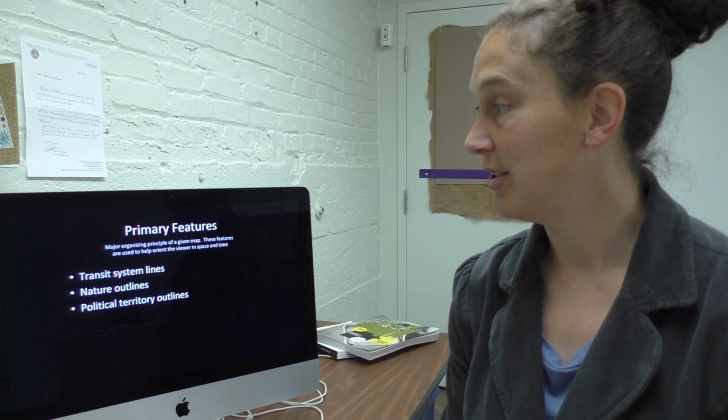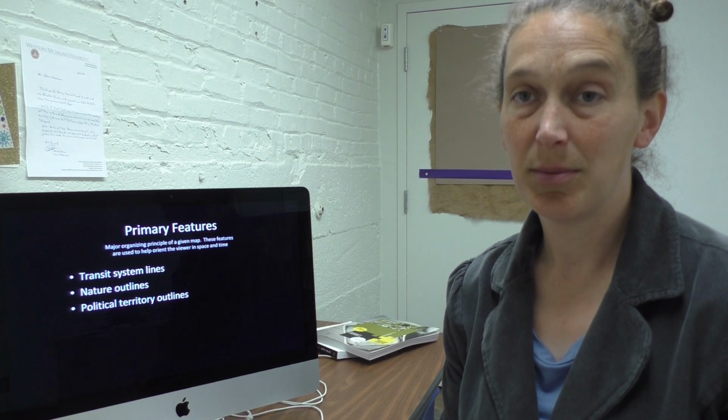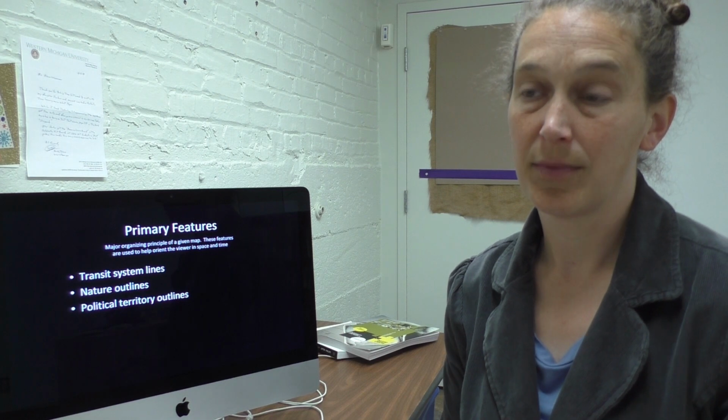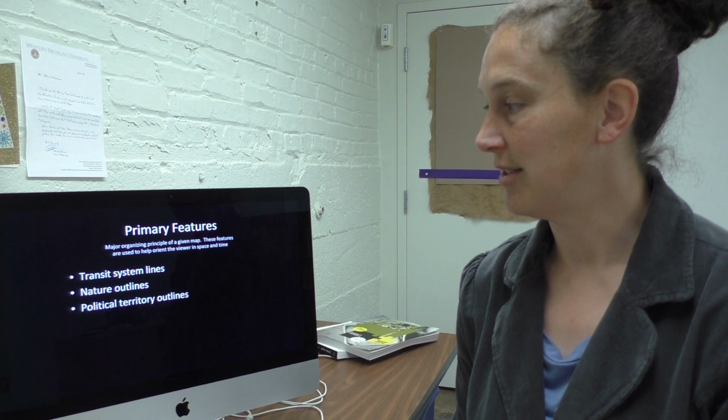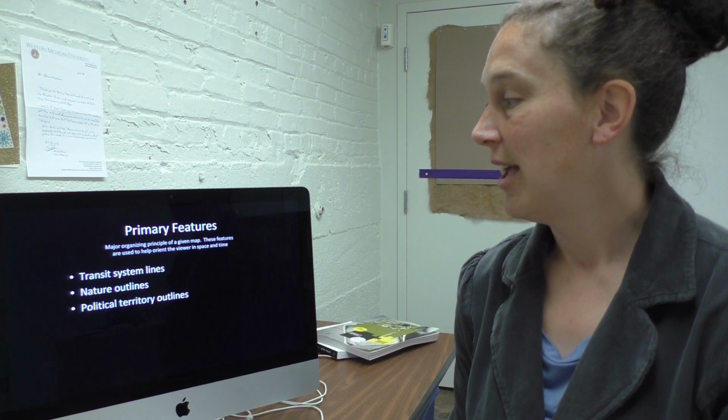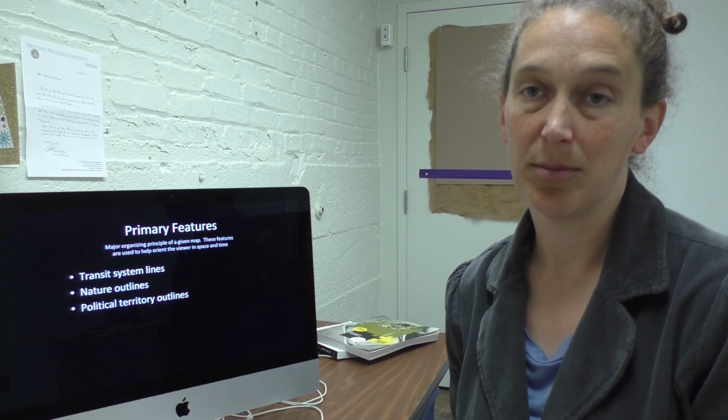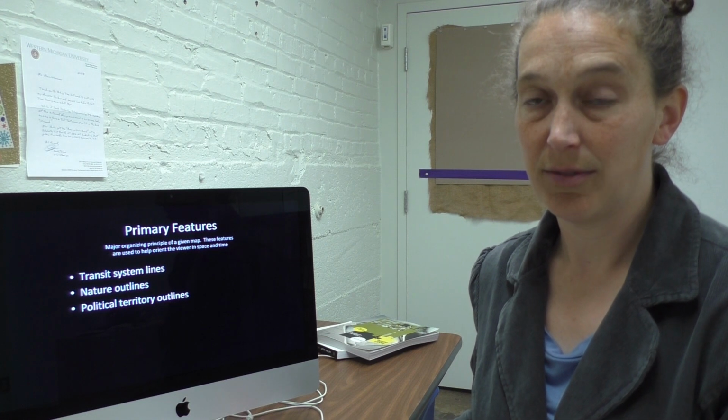So the 2 things that maps typically have are a primary and a secondary feature. And what we're going to talk about first here is a primary feature. The primary feature is the major organizing principle. Typically when you show a map to someone, you want them to understand where they are, and the primary feature is the way that they're able to orient themselves within the map. A lot of times that will be a transit system. Other times it'll be a nature outline, and other times it might be a territory outline. There's probably other ones that I haven't mentioned either, but those are the 3 main ones. And now I'll show a few maps that use these 3 different features.